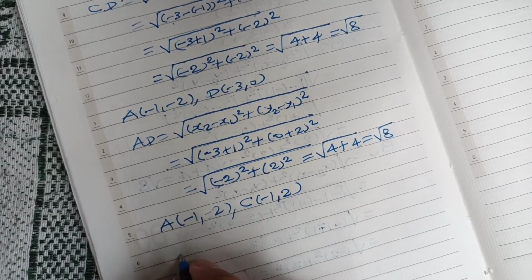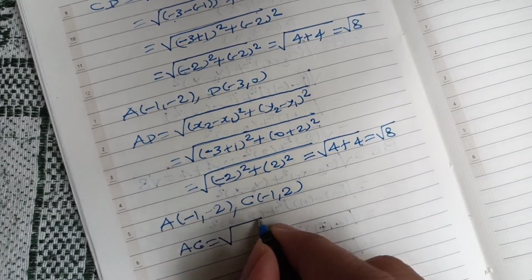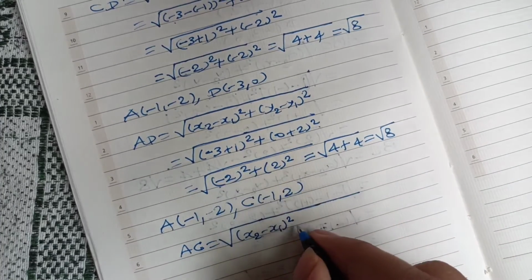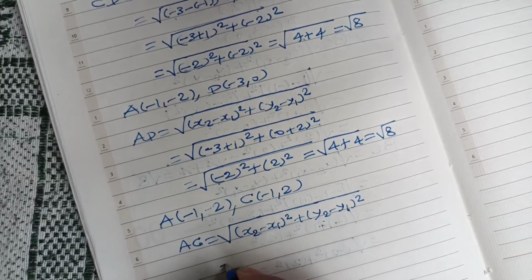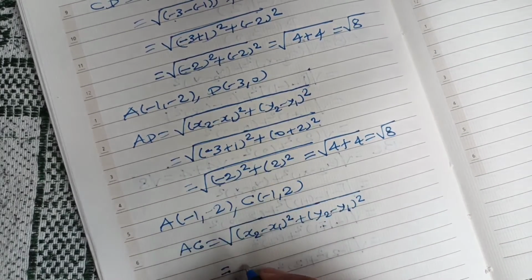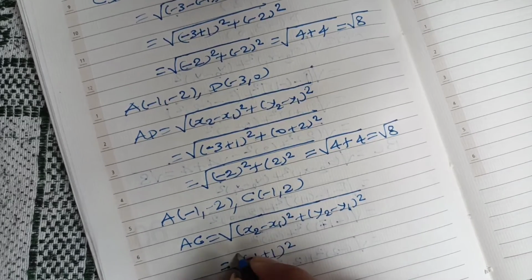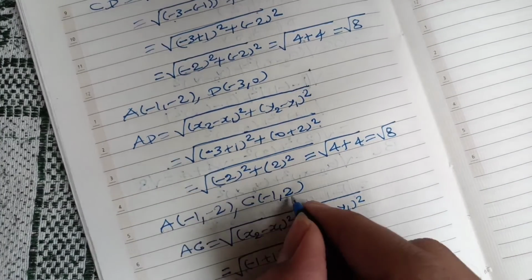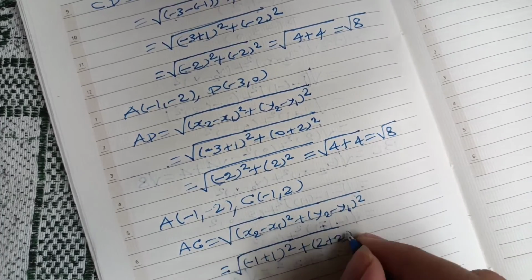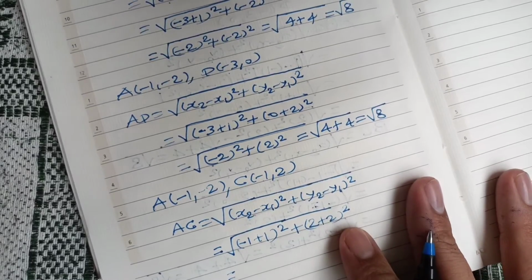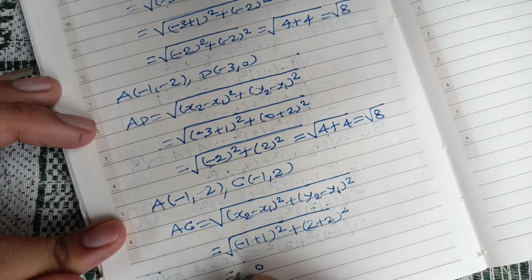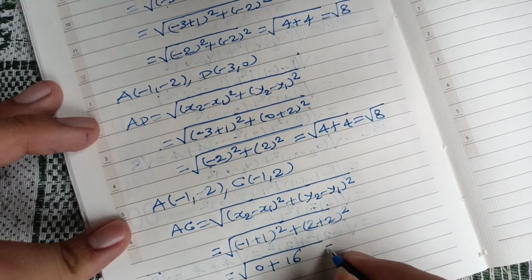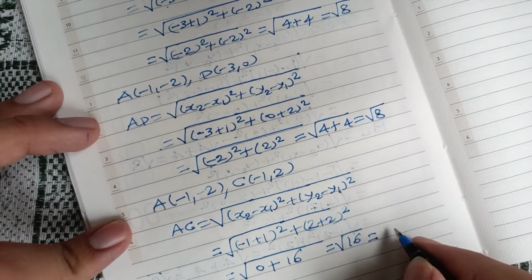Okay, so we can write AC equals square root of (x2 minus x1) square plus (y2 minus y1) square, which is equal to, see, (-1 plus 1) square, because in between we are going to use minus sign, so we get plus, because x2 minus x1, so minus minus gives plus, plus y2 minus y1, it means (2 plus 2) square. So we get -1 plus 1 gives 0, so 0 square gives 0, plus 2 plus 2 gives 4, and 4 square gives 16. So 0 plus 16 gives square root of 16, and square root of 16 gives 4.